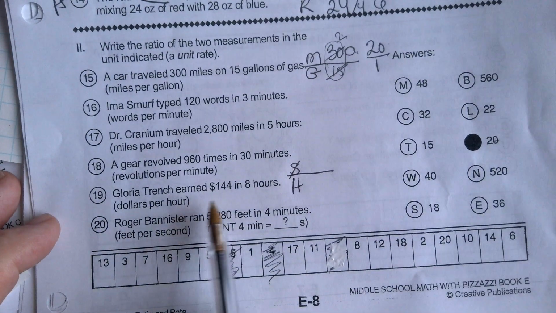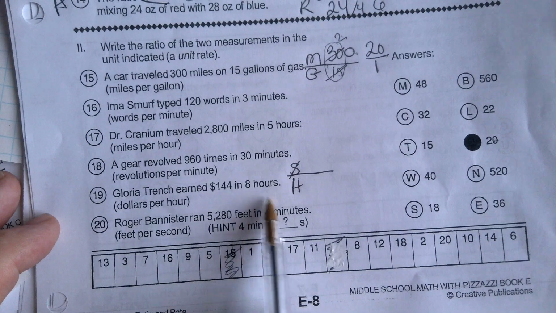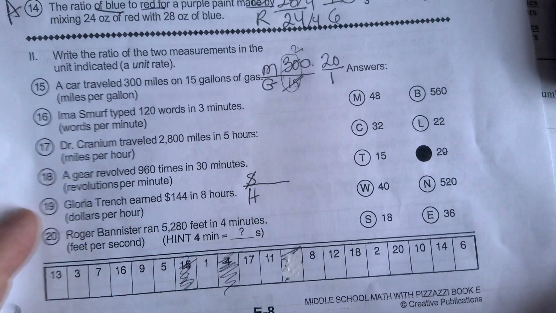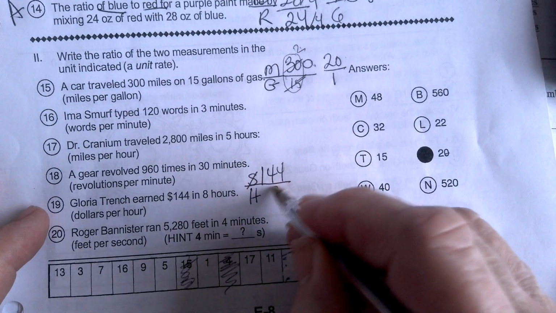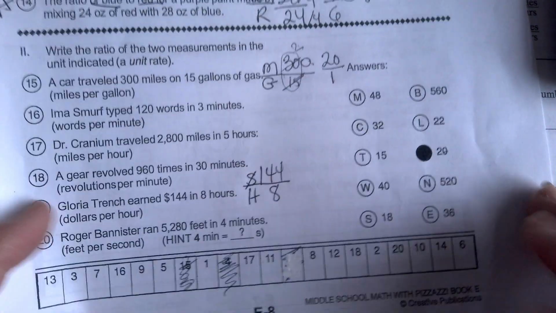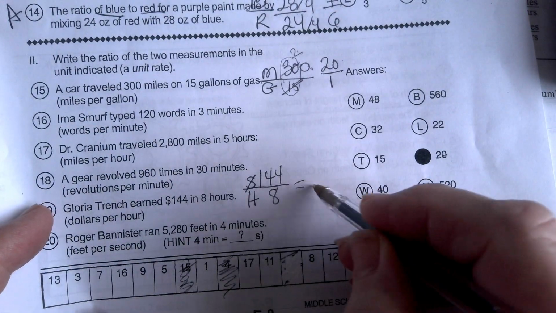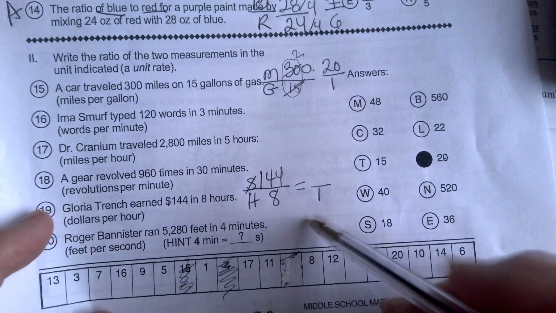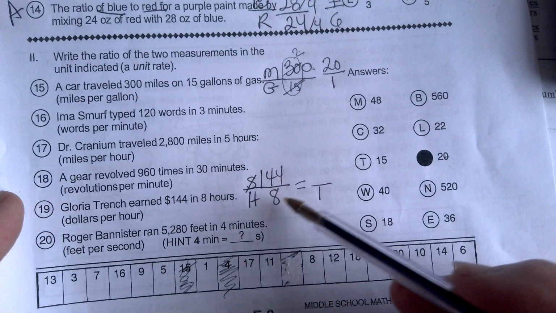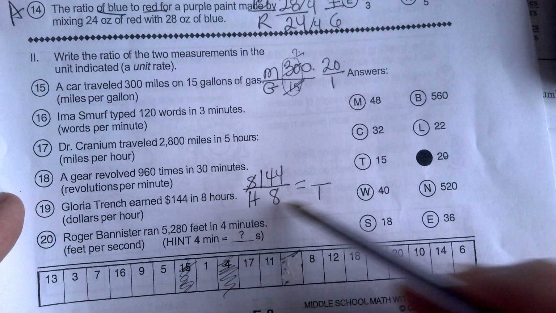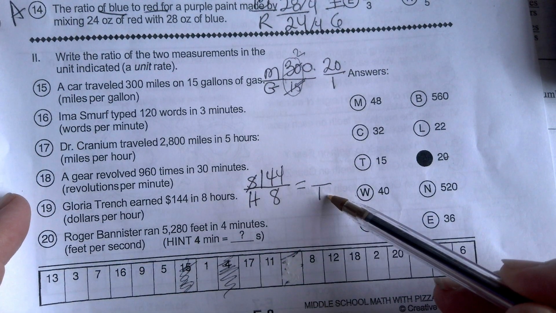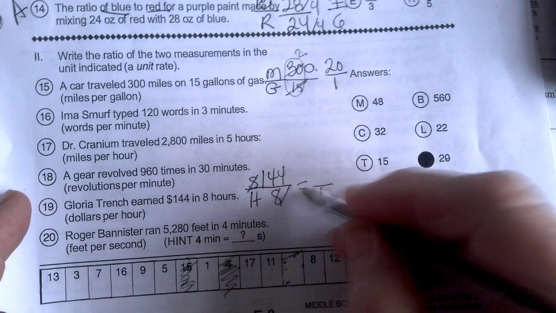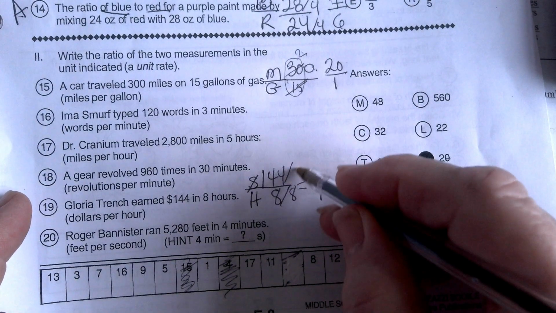Gloria earned 144 in 8 hours. Where am I going to put the 144? On the top, in 8 hours. But I want the unit rate. I want the rate for 1 hour. So who knows what I need to divide by to get from 8 to 1? 8. I have to divide by 8. That's going to give me 1. And I'm going to divide this by 8.